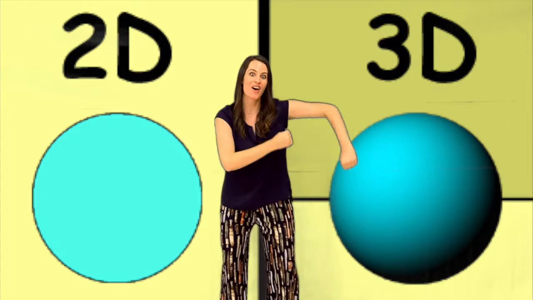Hey artists, I want everyone to stand up and use our bodies to practice this new art vocabulary. All right, I will do the actions and the words and you repeat after me. Here we go. The element of art, form. It has height, width, and depth. It takes up space.